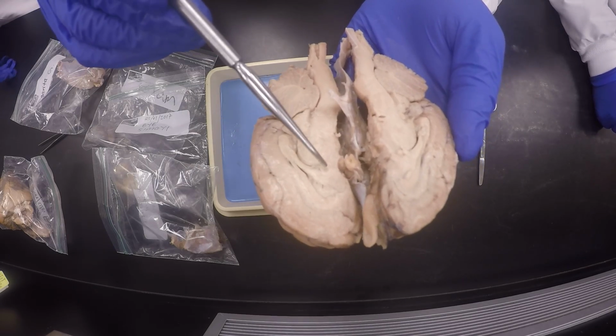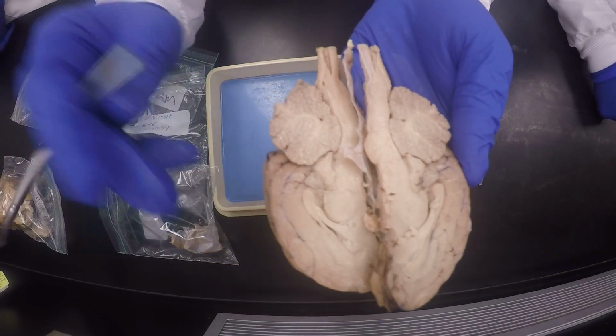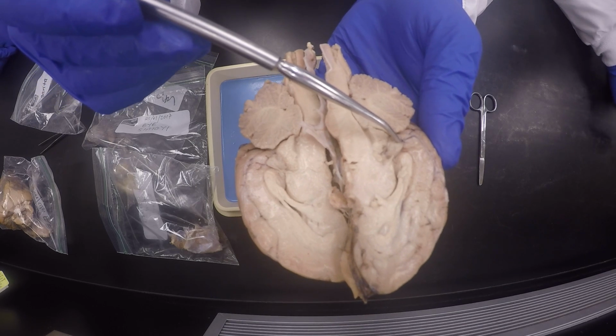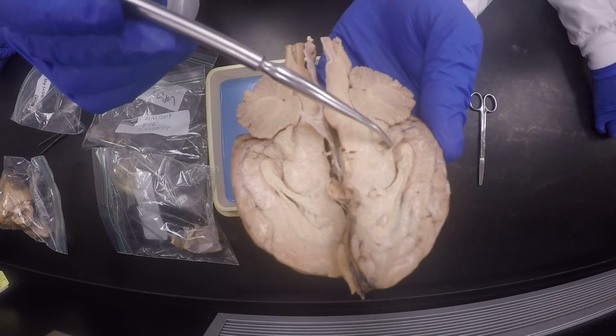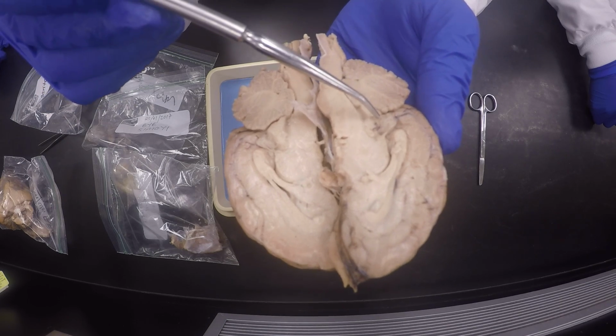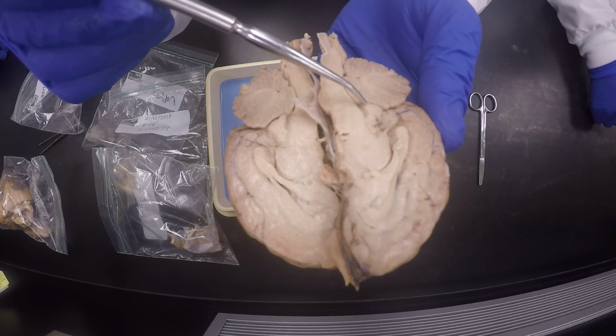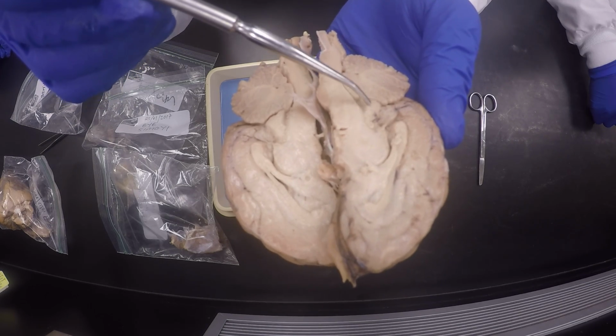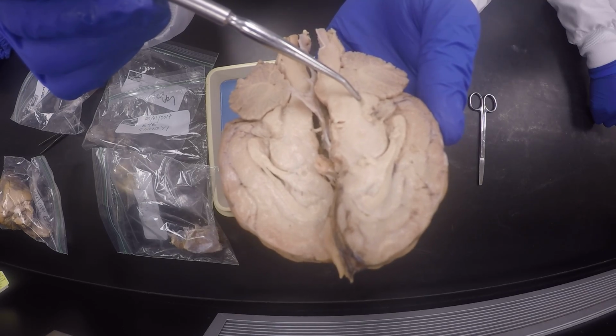Anterior commissure. And this is the pineal body. This is our anterior colliculus on this brain, and then this is the corpora quadrigemina, and then the cerebral aqueduct right here.